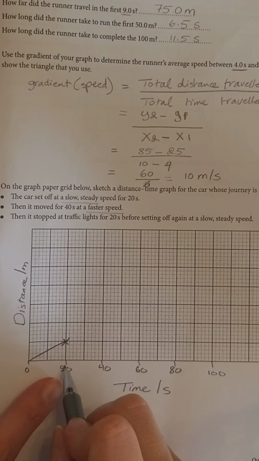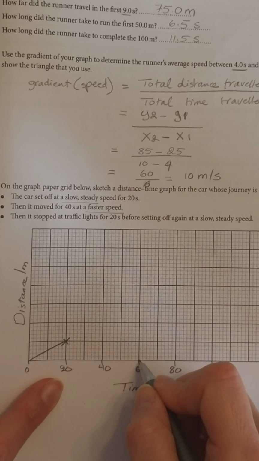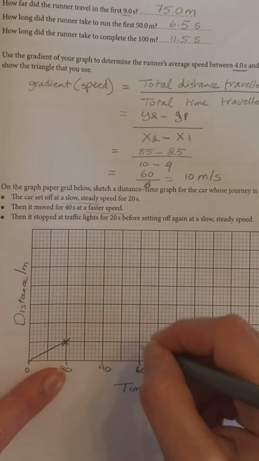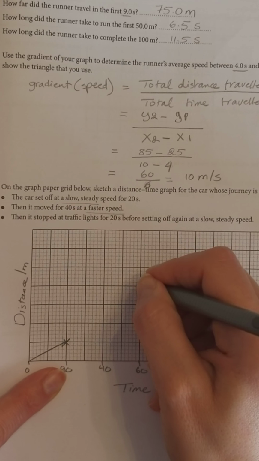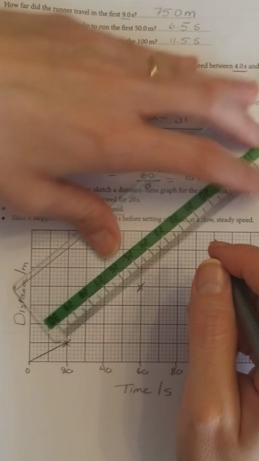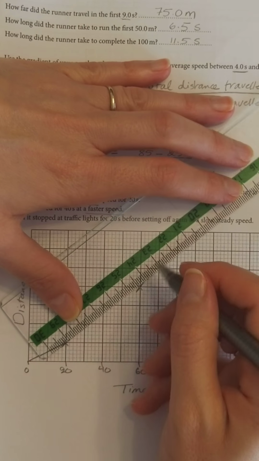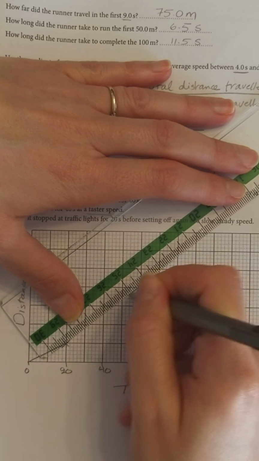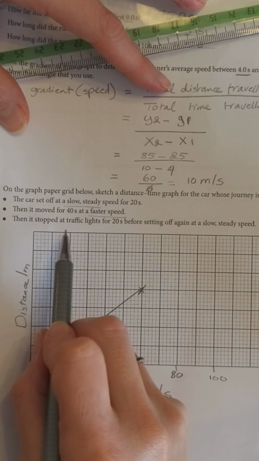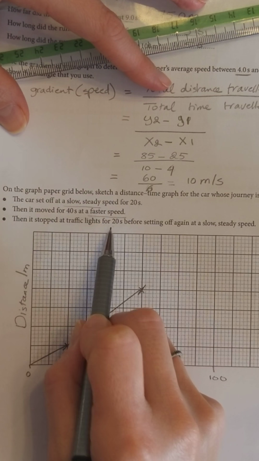Then it moved for 40 seconds at a faster speed. 40 seconds, so 20 plus 40. Now the time that we need to plot is 60, but the graph line must be steeper. So it's going to travel more distance. So let's say that the line is this steepness here. It's steeper like this.